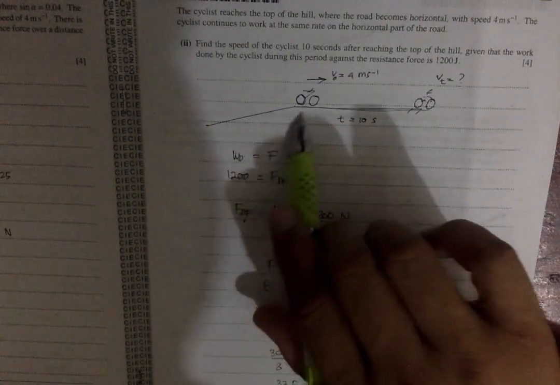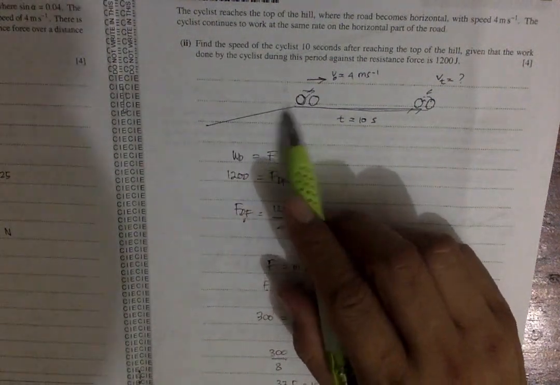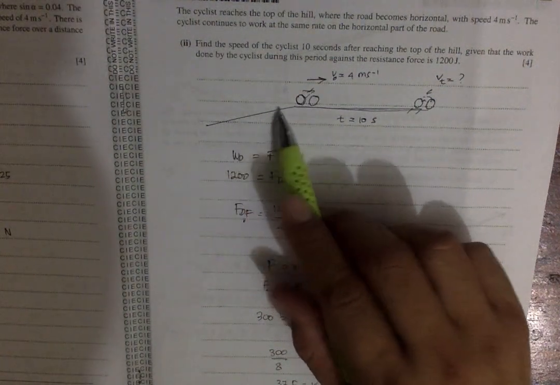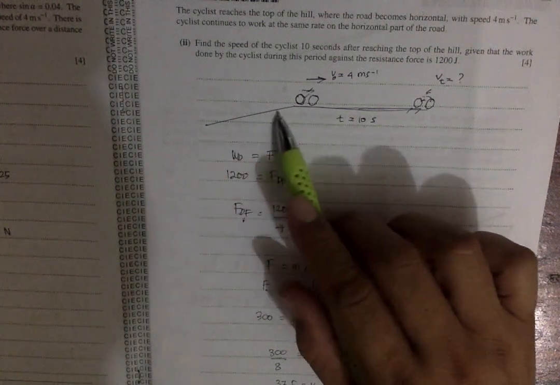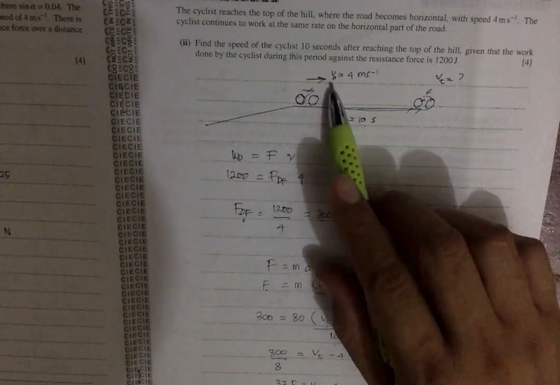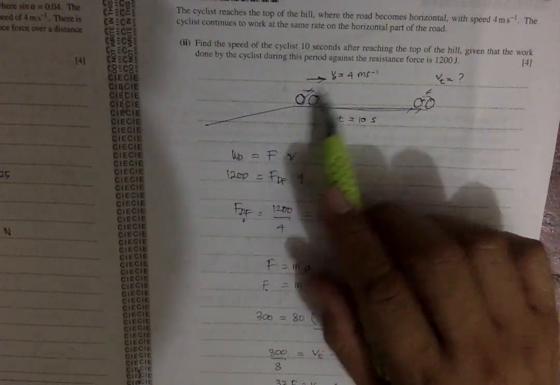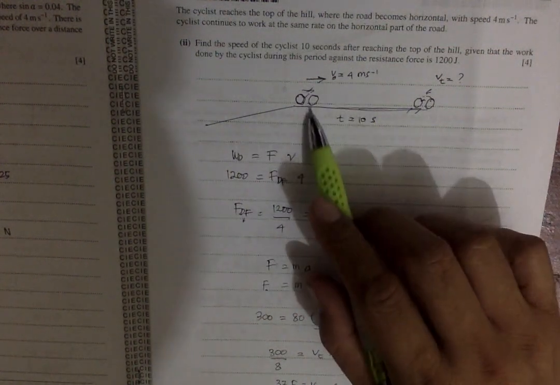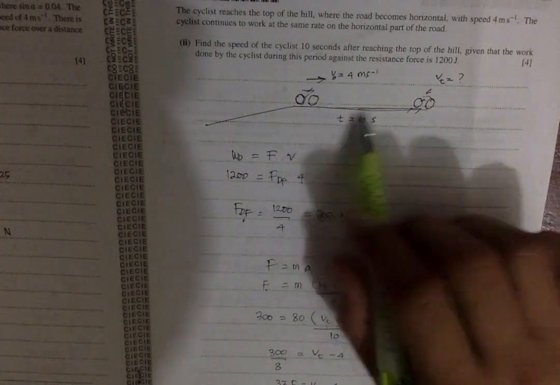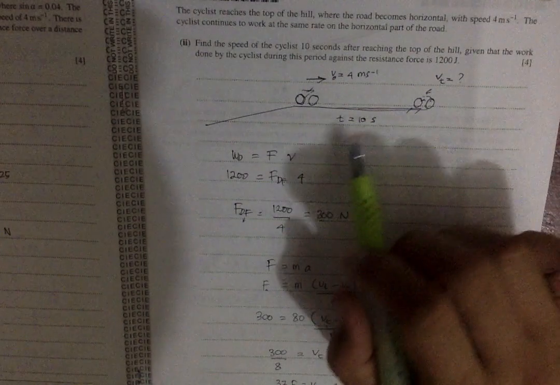Okay, this is the diagram of the cyclist after leaving the inclined road, and then after that the horizontal road. The velocity at the top of the inclined road equals 4 meters per second. After t equals 10 seconds, we need to find the final velocity after 10 seconds.